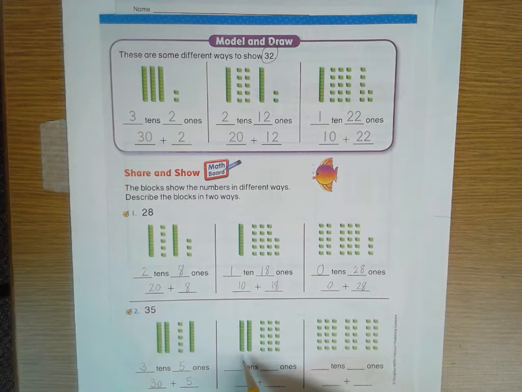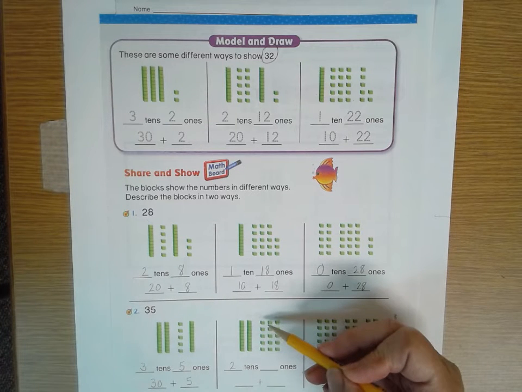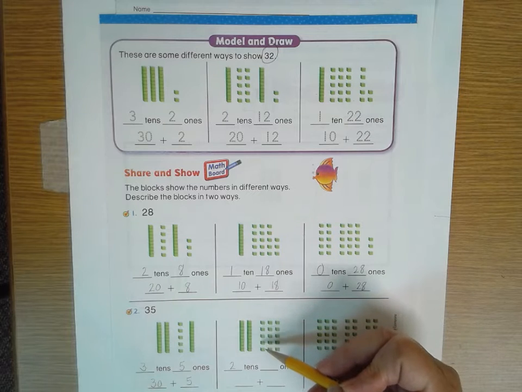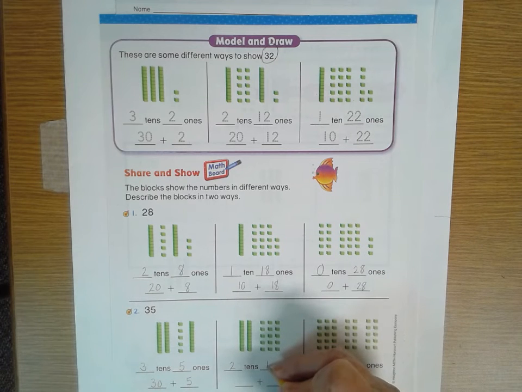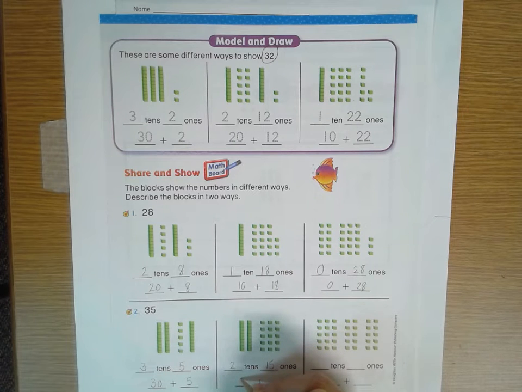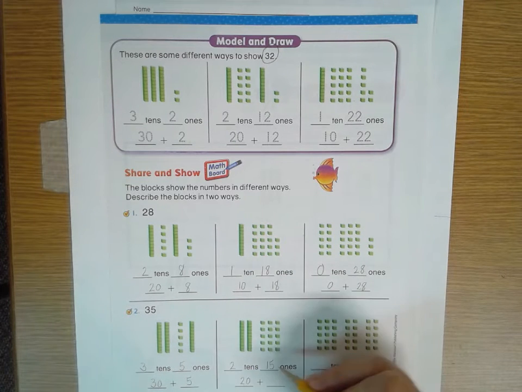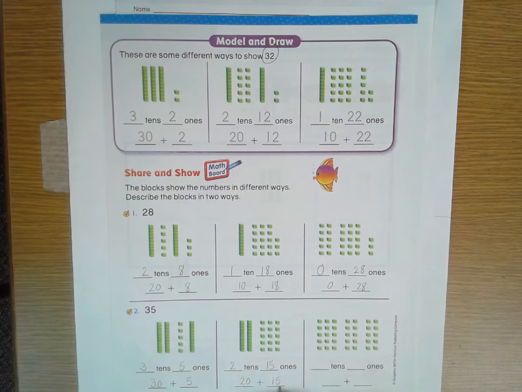Go to the next one. We're still going to make 35 this time. How many 10s do we have? We have 2. How many ones do we have? 1, 2, 3, 4, 5, 6, 7, 8, 9, 10, 11, 12, 13, 14, 15. The 2 10s is worth 20, and the 15 ones is worth 15, and 20 plus 15 is 35.